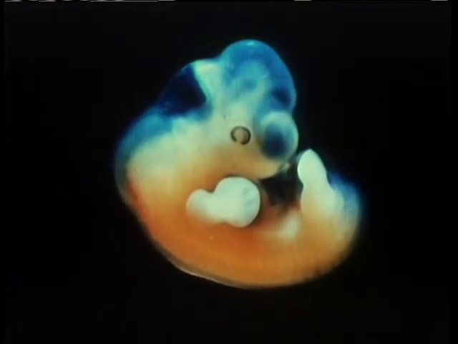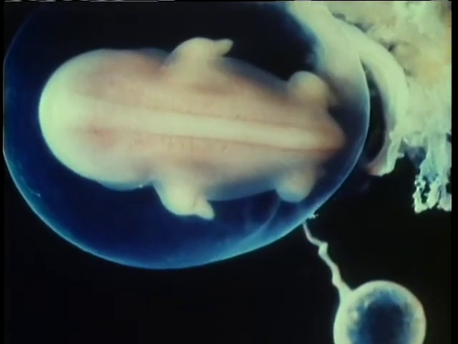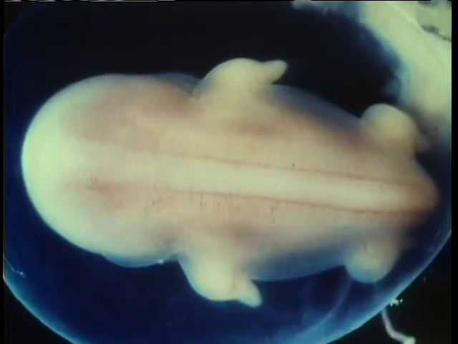At 4 weeks, the embryo has arm buds and is distinctly curled. It has the beginning of eyes. At 5 weeks, the nose begins to take shape. At 6 weeks, leg buds are apparent. The embryo is less than 1/2 inch long. It floats inside the fluid-filled amniotic sac. Its spine is clearly visible.